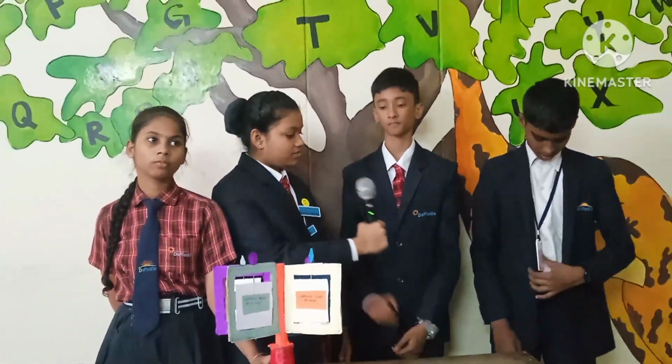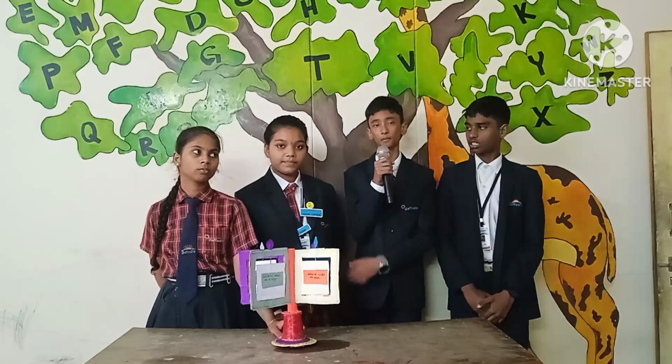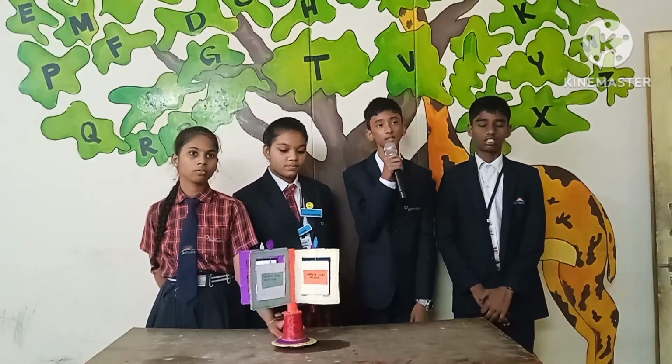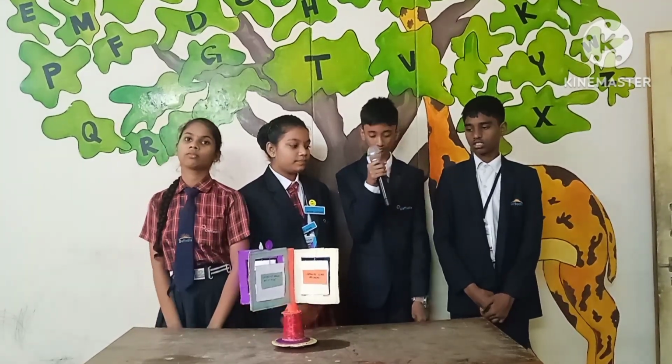Maharshi, can you tell me what are the materials we used in this? We used materials to build this model such as cardboard, glue, color papers, sticks, and some paints.